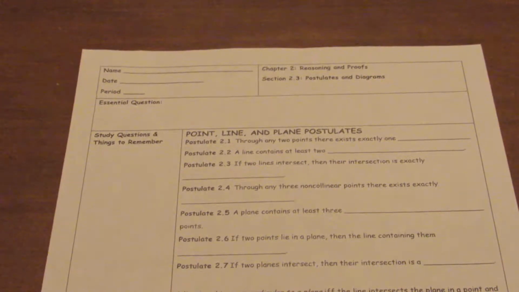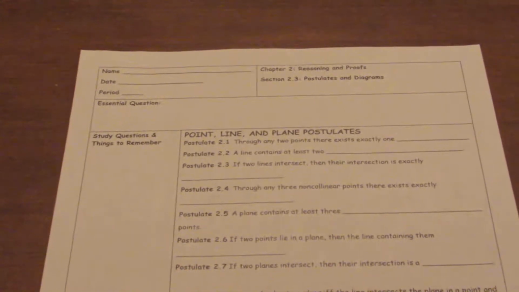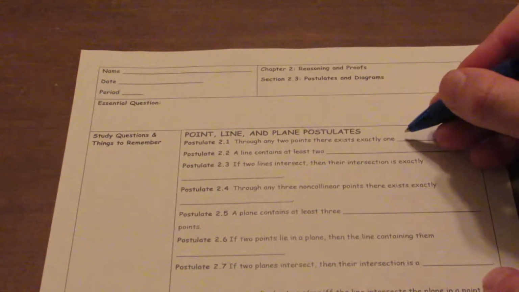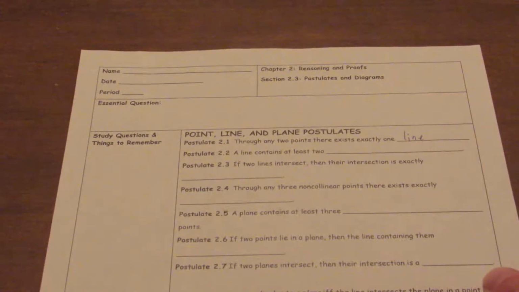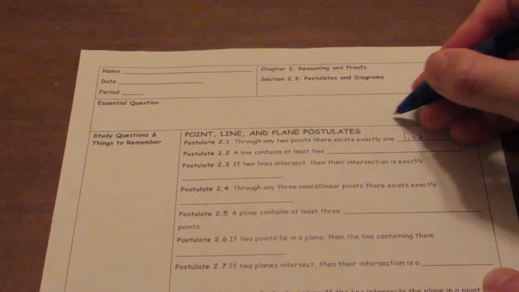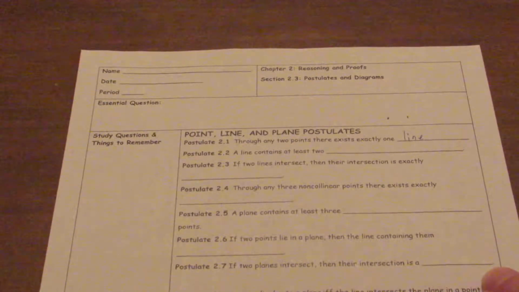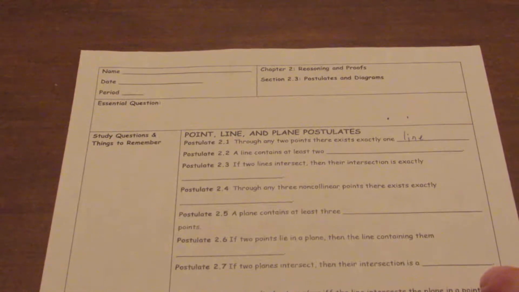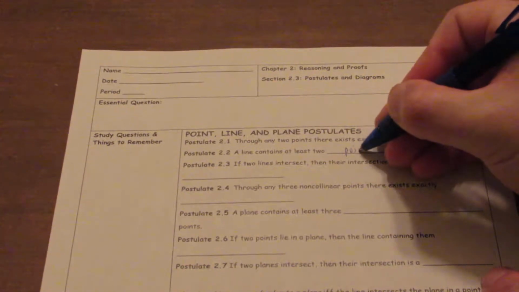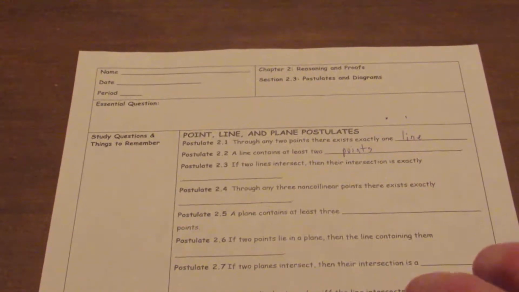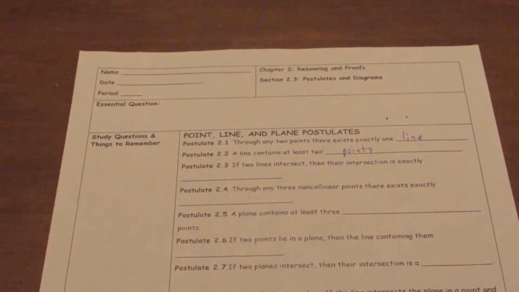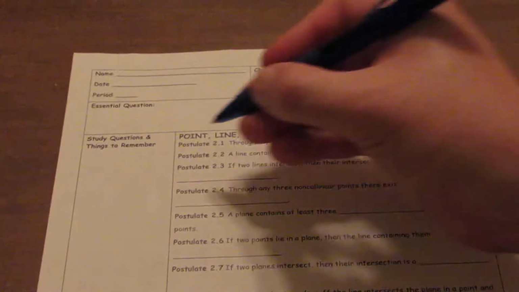Okay. So postulate 2.1 says through any 2 points there exists exactly one line. So if I have 2 points here, there's a line that connects them, and there's only one line that connects them. Postulate 2.2, a line contains at least 2 points. Postulate 2.3, if 2 lines intersect, then their intersection is exactly 1 point.